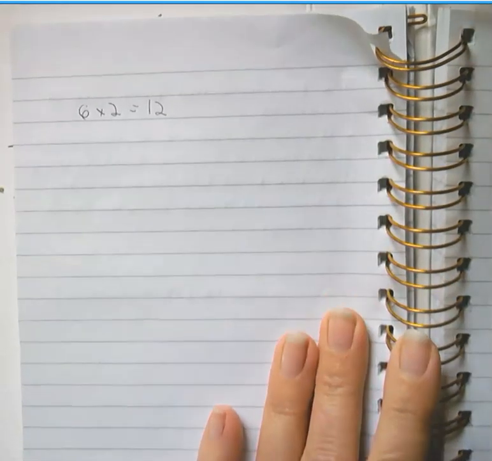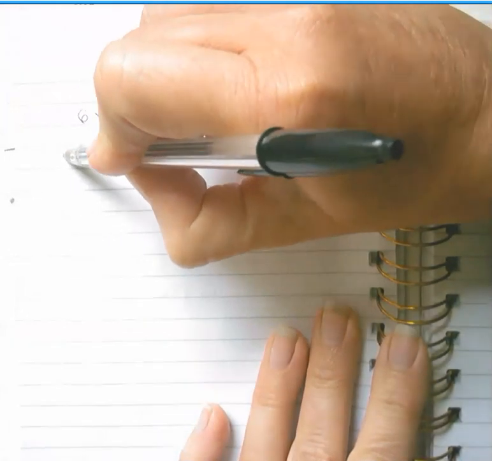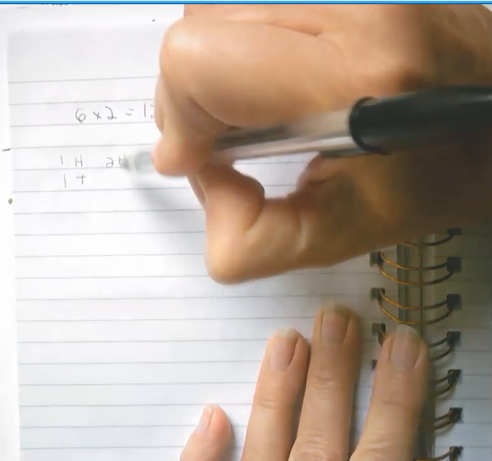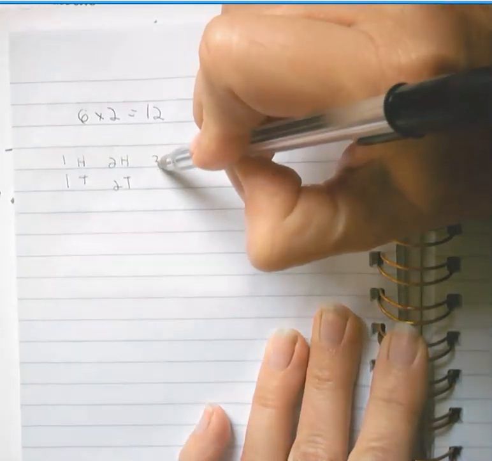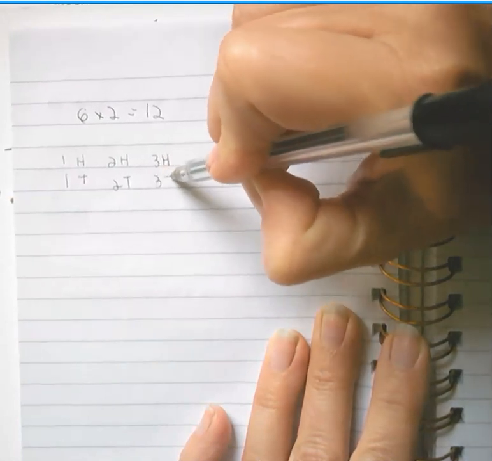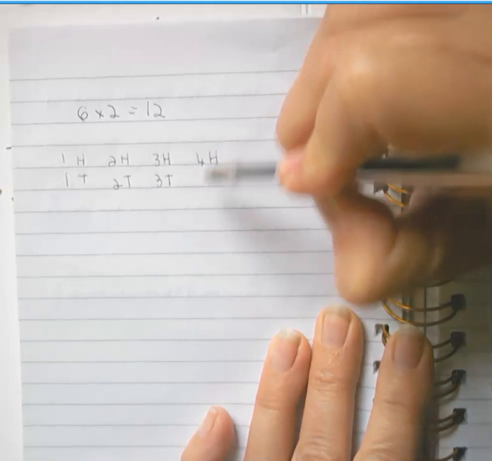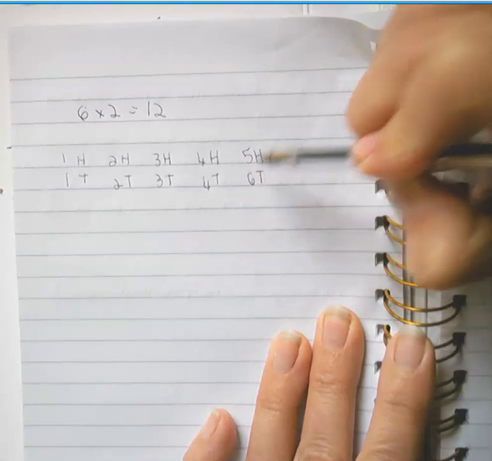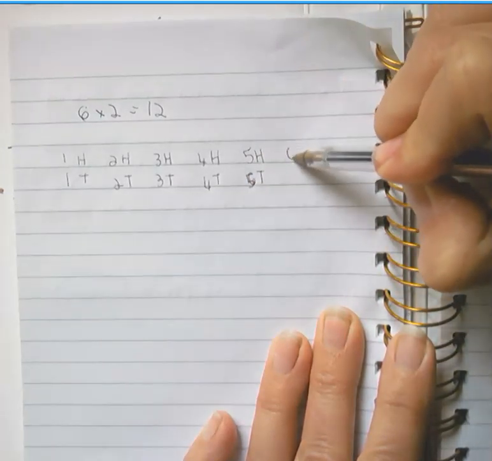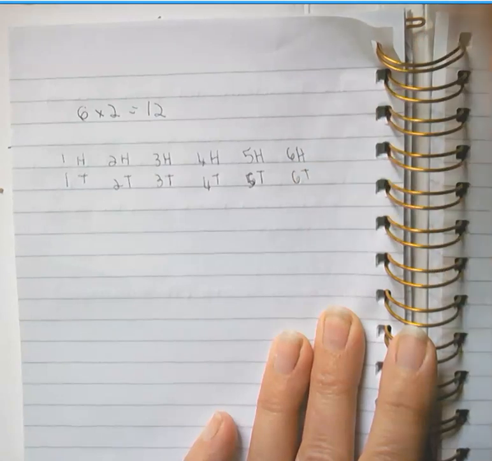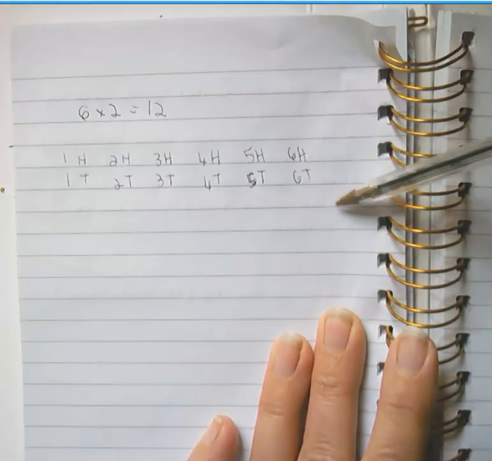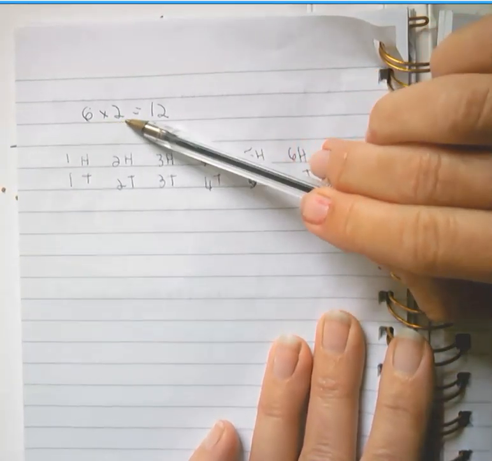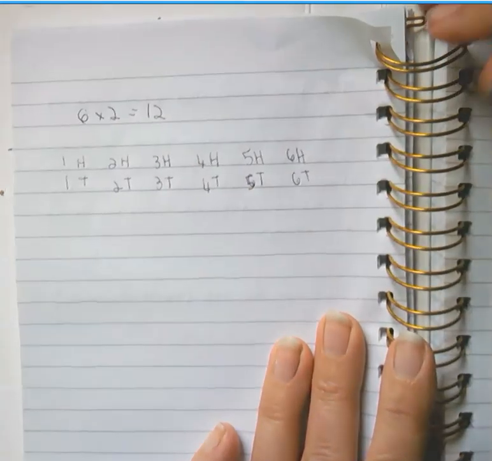All right, and if you had to list them, for our dice you've either got number 1 and a head or a tail, number 2 and a head or a tail, number 3 and a head, and number 3 and a tail, a 4 and a head, a 4 and a tail, 5 and a head, 5 and a tail, and 6 and a head, and 6 and a tail. So you've got 12 different options, but the easiest way to work it out is you just multiply how many ways you can do the first job times how many ways you can do the second job, which gave you 12.